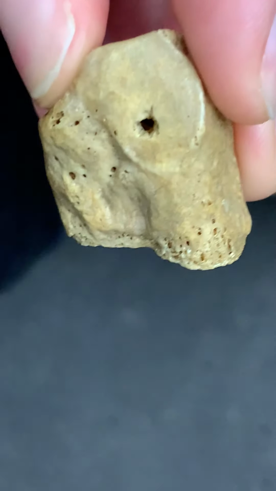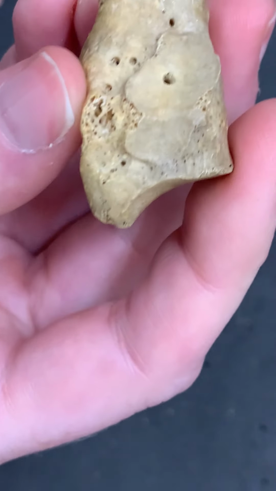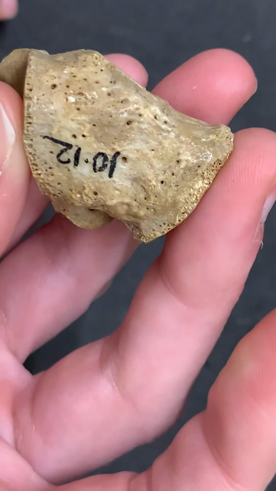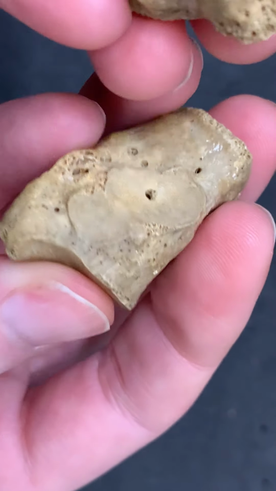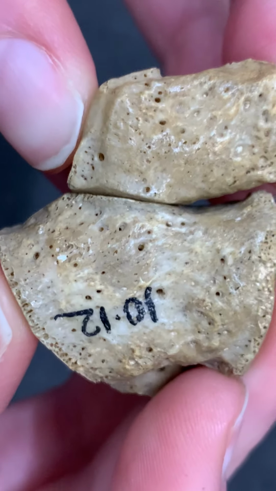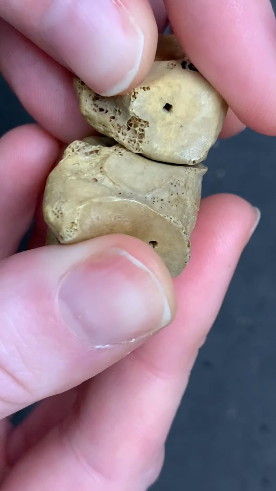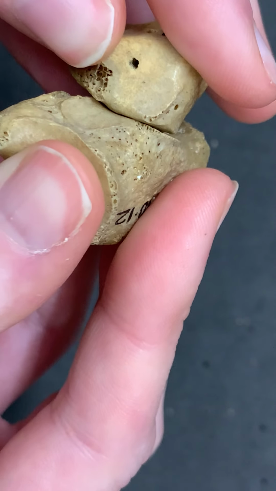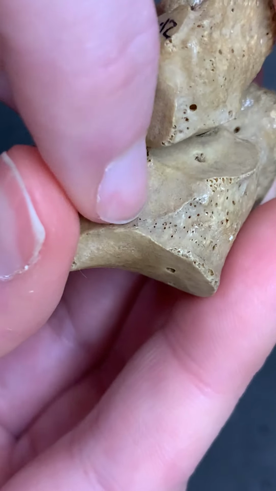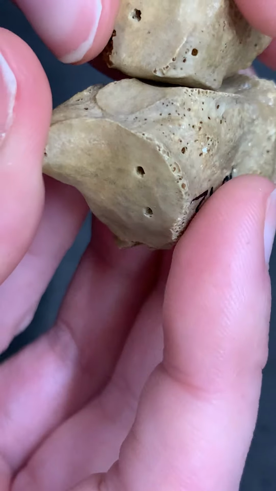So this articulates with our final tarsal, which is the cuboid. So they sit together like that. And then a little bit of a joint surface here as well.